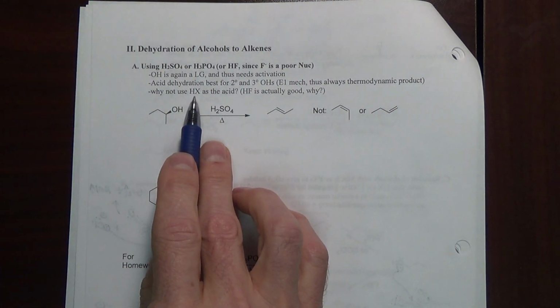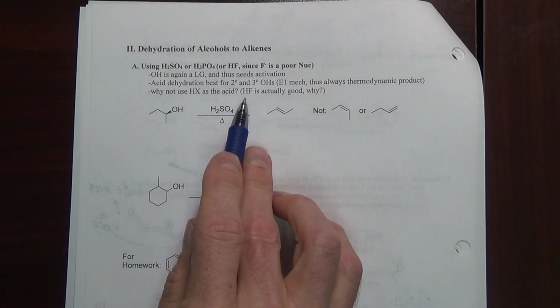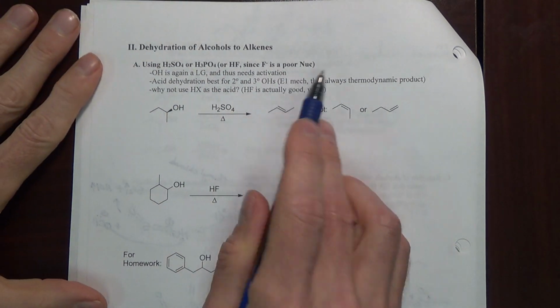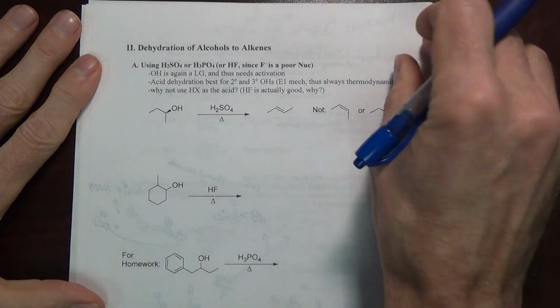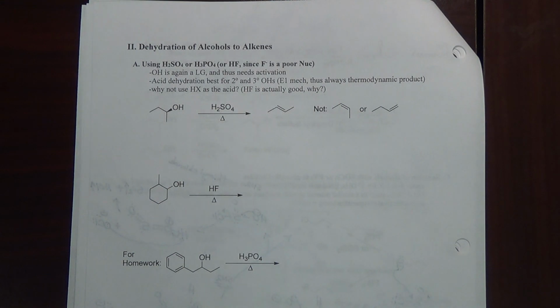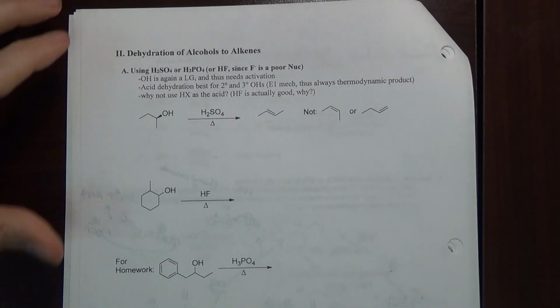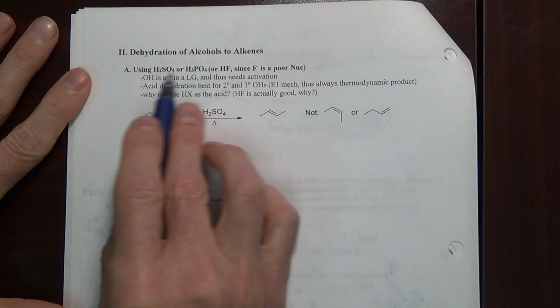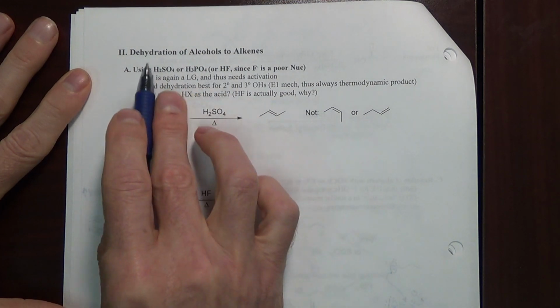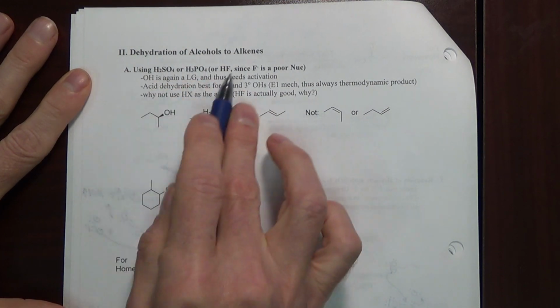So you can't use the other HXs. HF will work because F- is a poor nucleophile. When we're doing this chemistry, we do not want a competing nucleophile or we may get substitution. And the anions that go with these strong acids will never do substitution in our course.